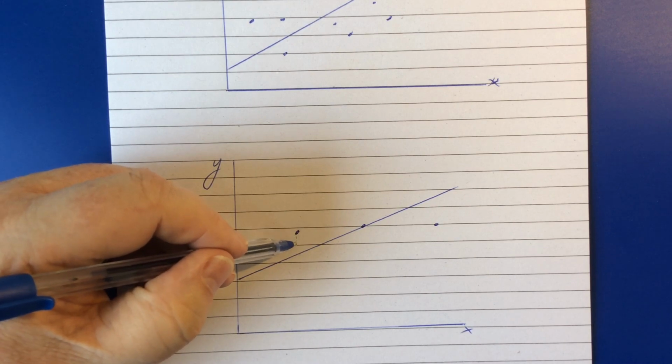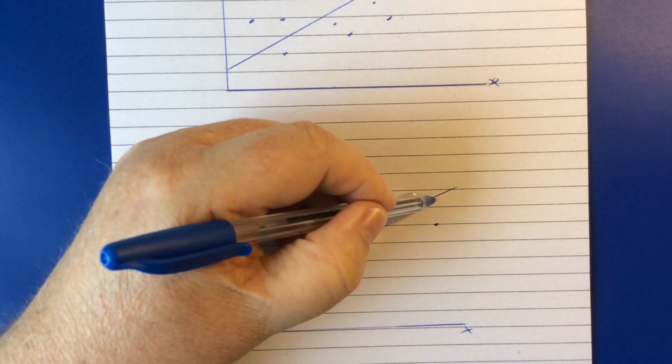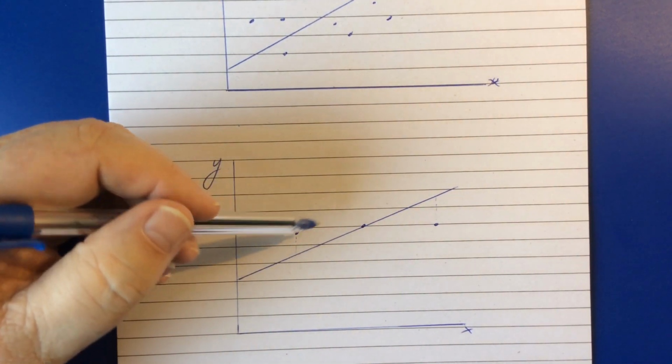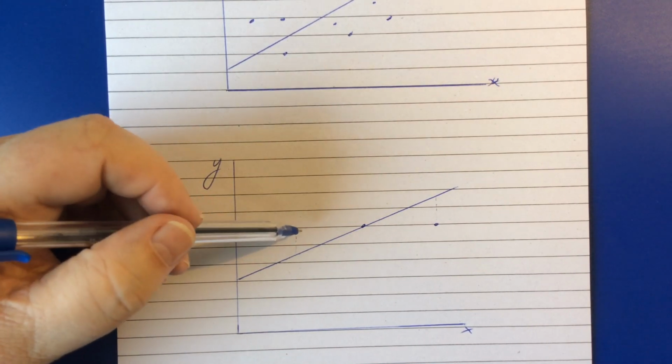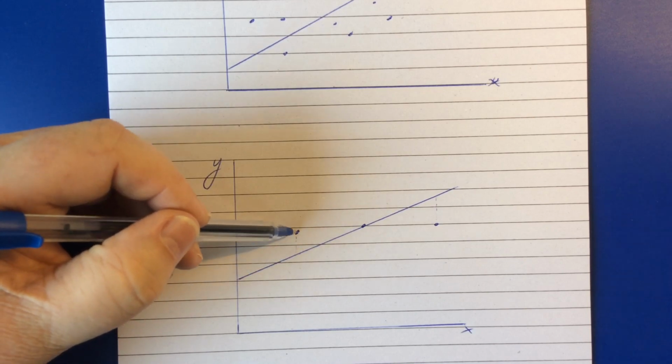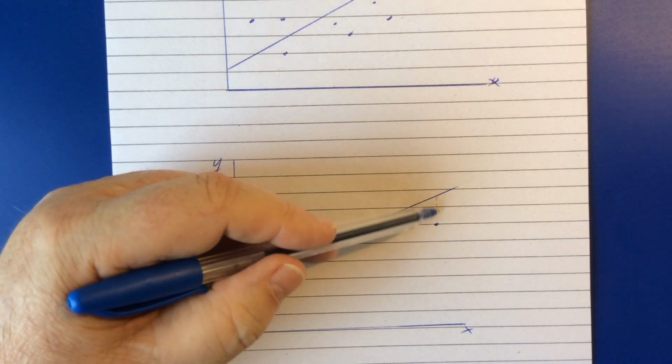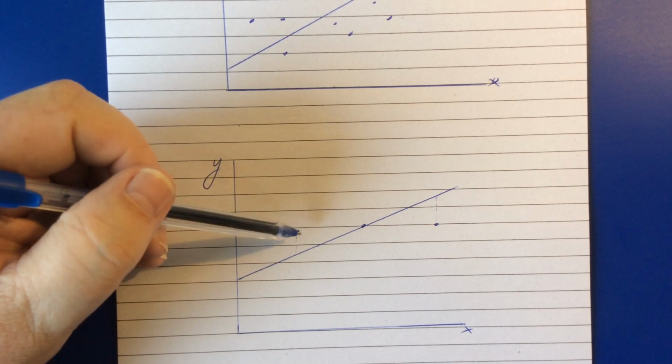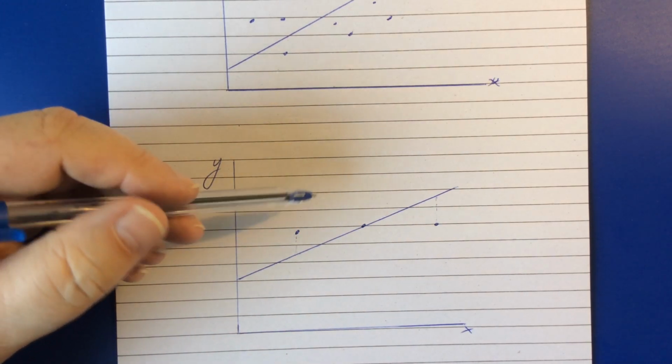And if we contemplate this distance for a moment and this distance for a moment, what we find is, hopefully, if I've drawn this anywhere near correctly, that this distance is approximately the same as this distance. That's my intention anyway.